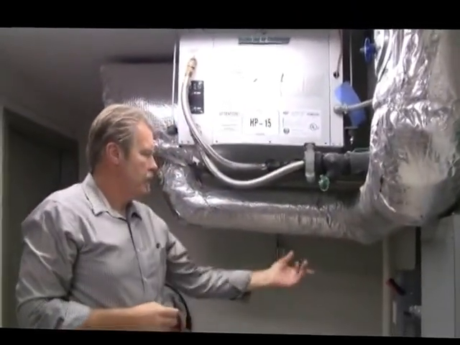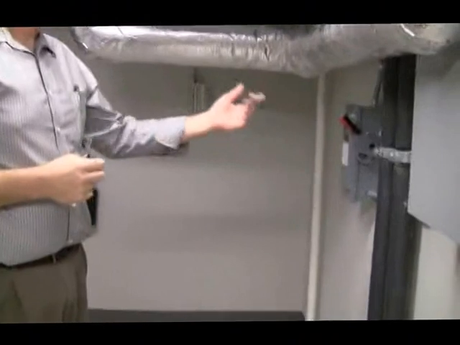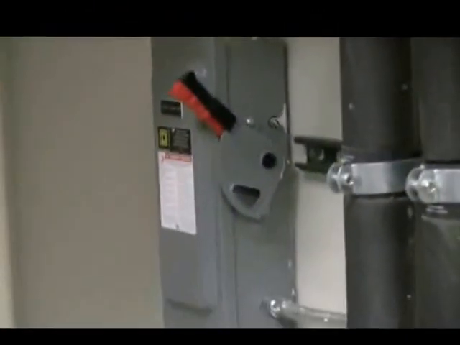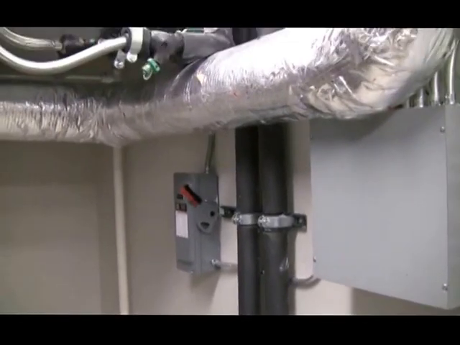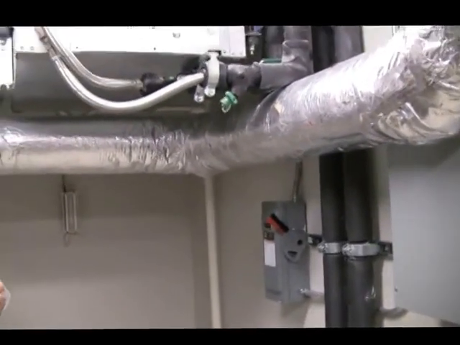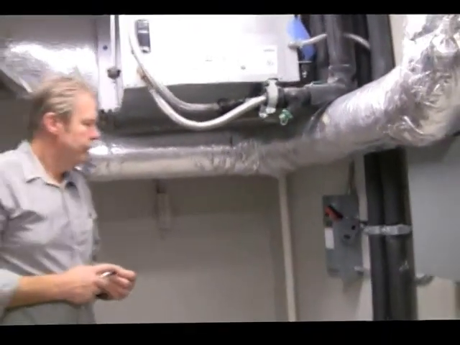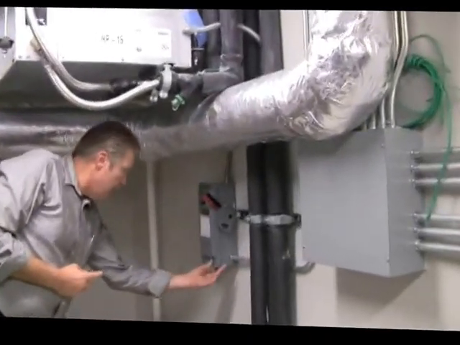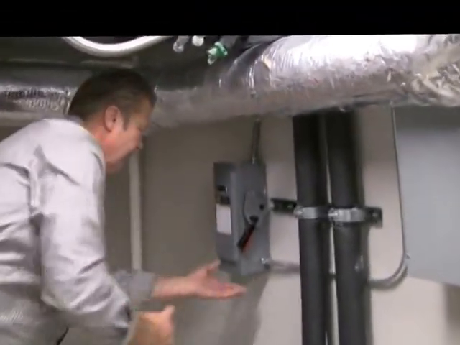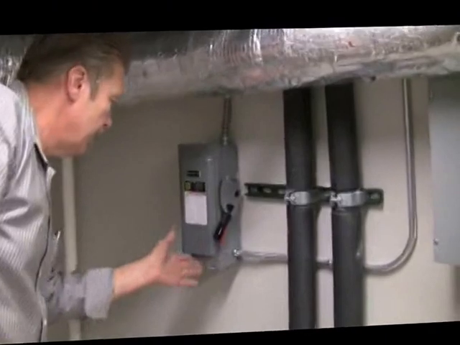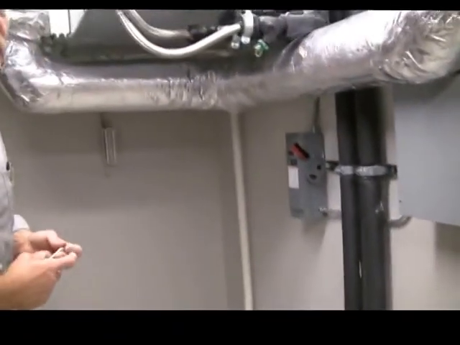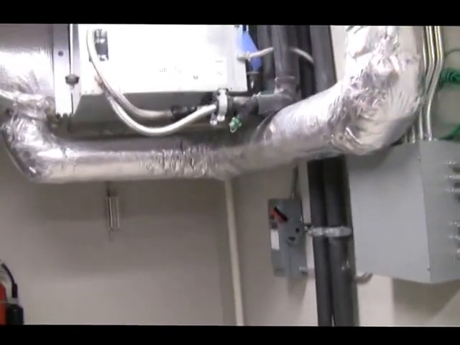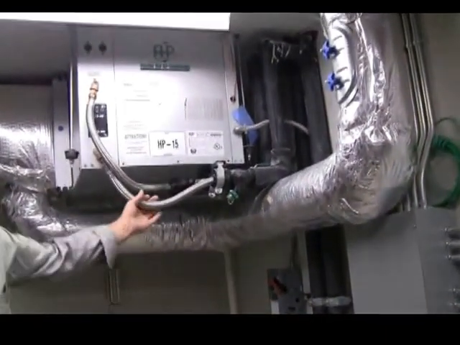Disconnects for all these units are located either right next to them, or the rest of them are within a few feet, mounted to the walls in the adjacent space. And I believe they're fused. Yes, they are. There are fuses in those disconnects. Tell them what the hoses are. Yeah. Okay.